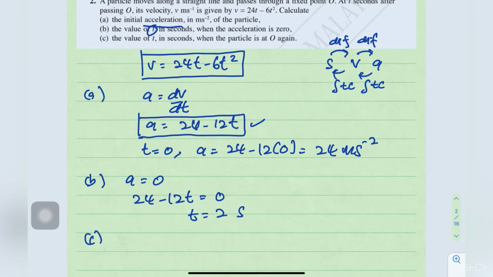Okay, the last one, the value of t when the particle is at O again. At O again, the position of the particle is at the starting point, which is 0. So this means that s equals 0.